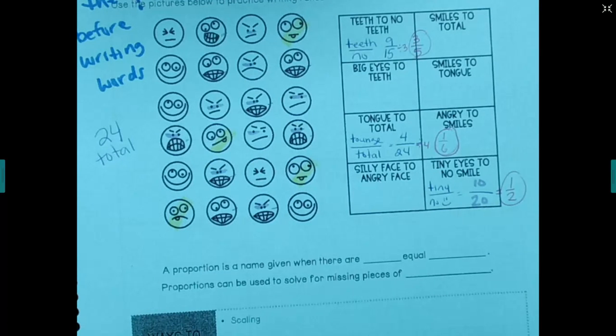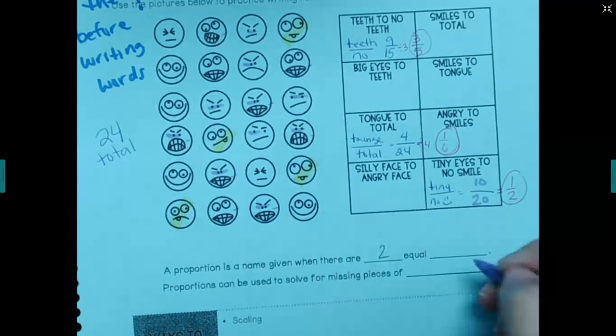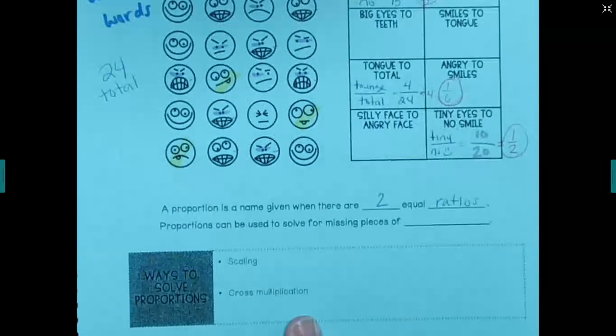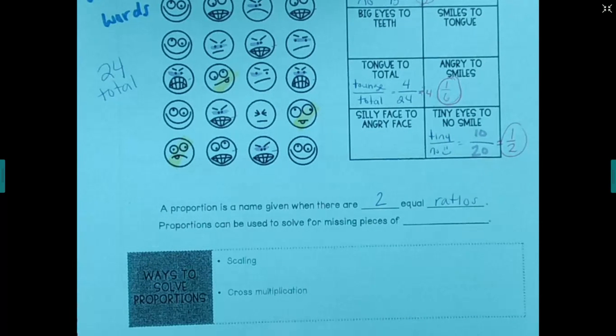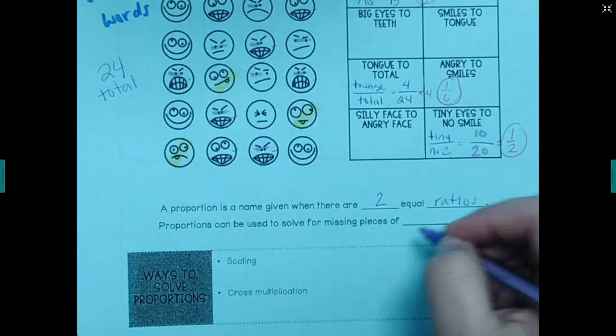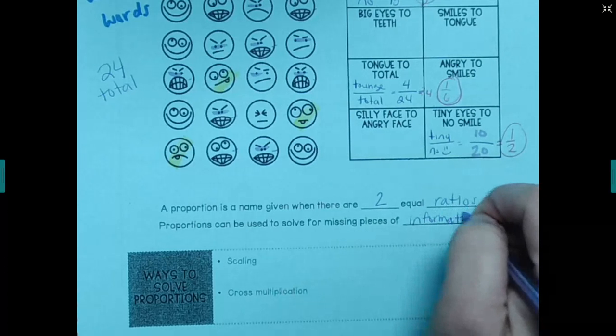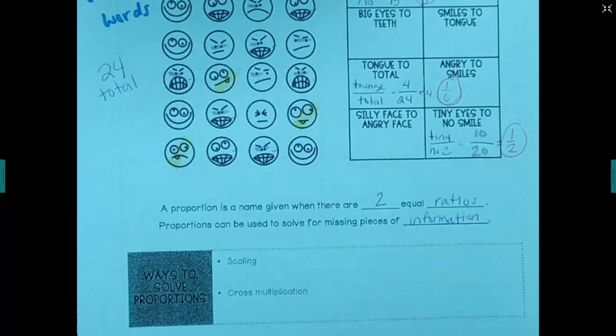And a proportion is the name given when there are 2 equal ratios. That's your vocab word. Proportions are used to solve for missing pieces of information. We always use proportions to make a prediction. You're going to see the word predict a lot when we're talking about proportions.